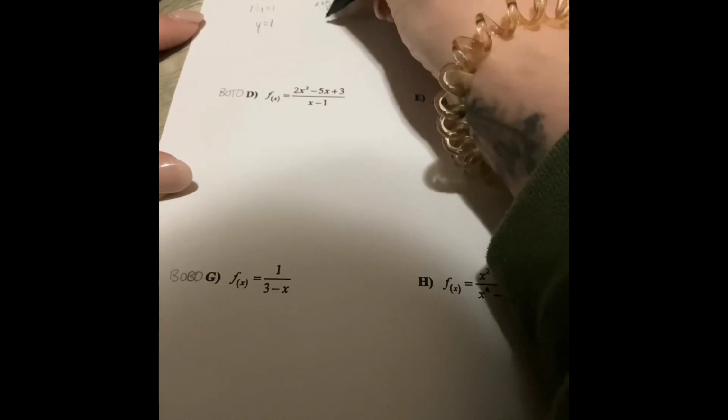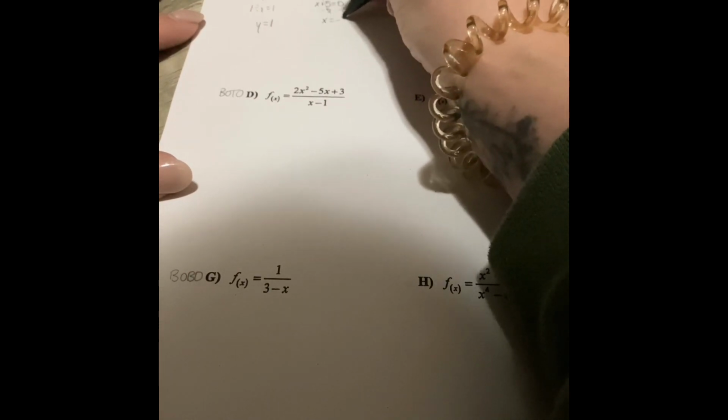Your vertical asymptote happens when your denominator equals 0. So if you set x plus 5 equal to 0, what does x have to be to make that true? Or you can solve it like we know how to solve. Subtract 5 from both sides so this cancels. You're going to get x equals -5.